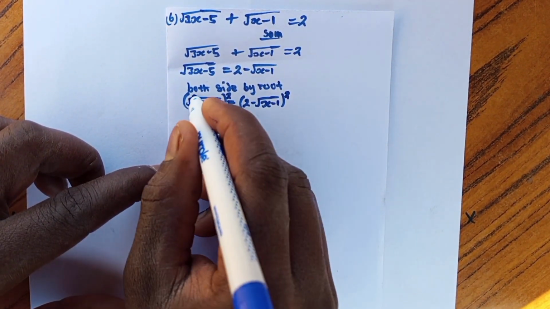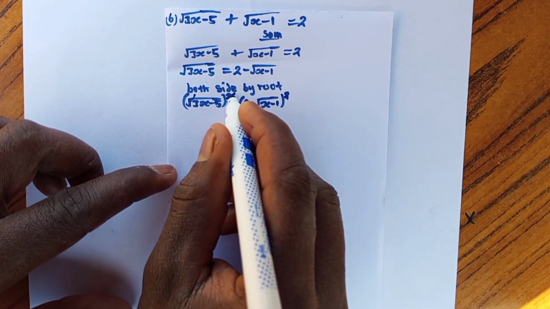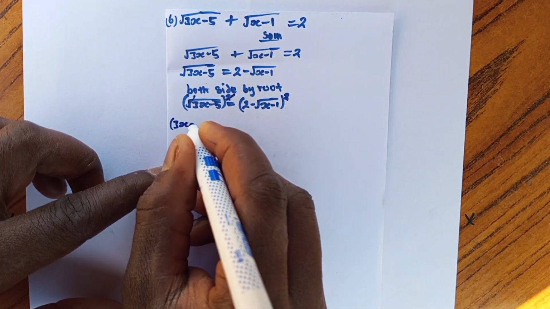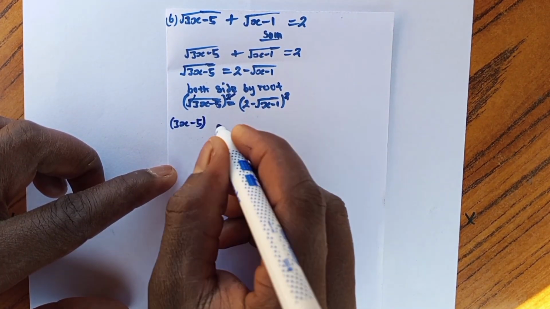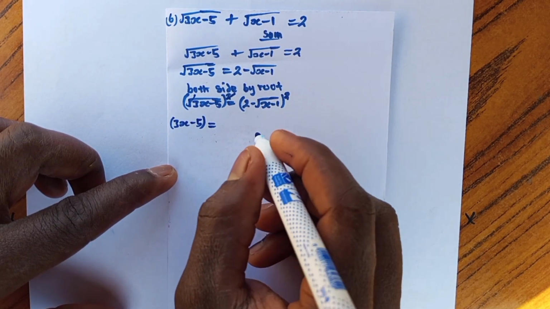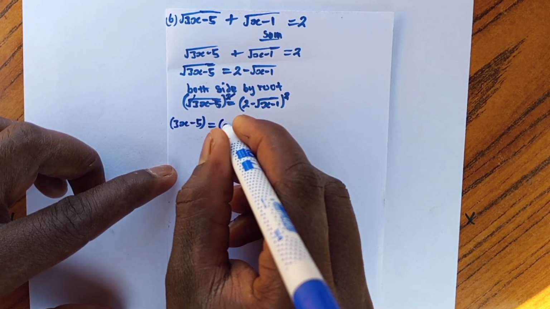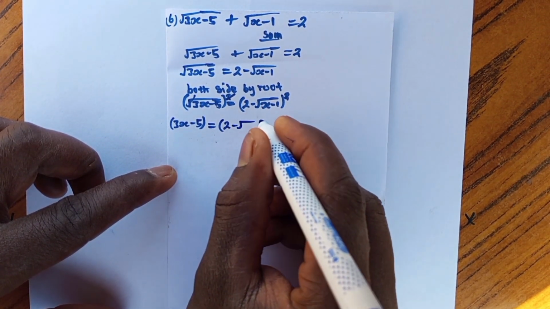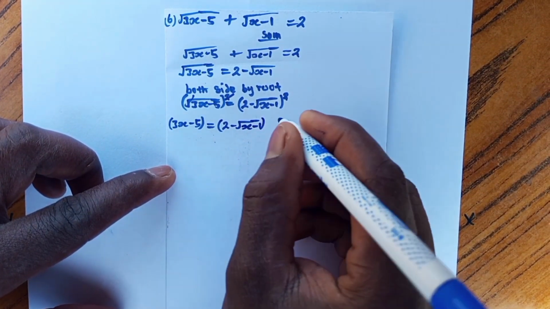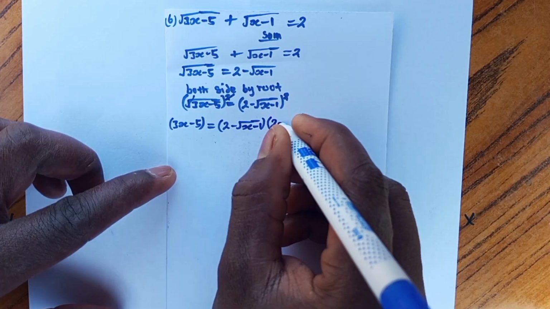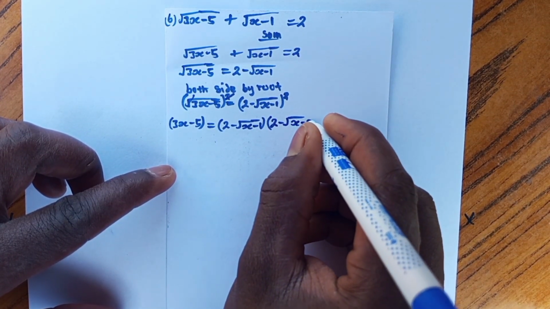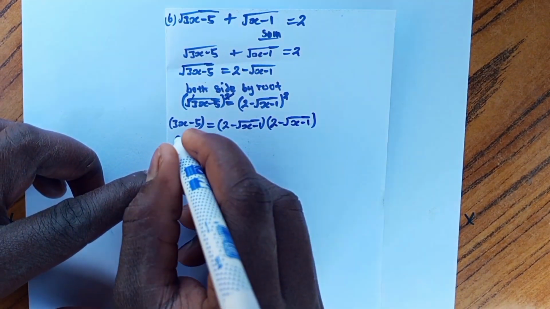So we continue, this root cancels this root. So we have 3x minus 5, bracket close, equals to, we are going to open this bracket how many times? 2 times. So let us open 2 times. We say 2 minus root x minus 1, open again the same bracket, 2 minus root x minus 1, bracket close.